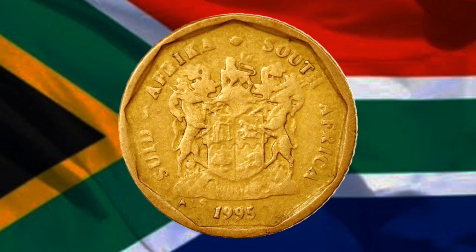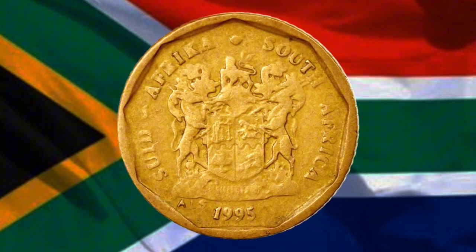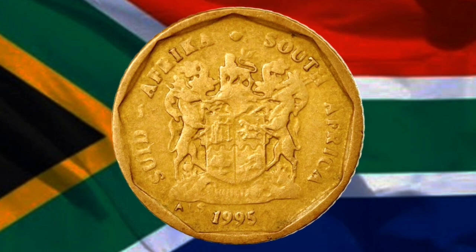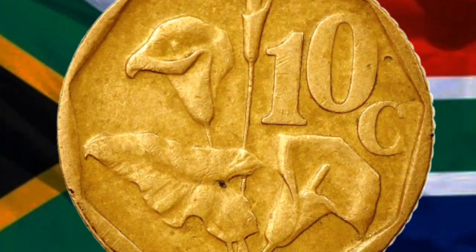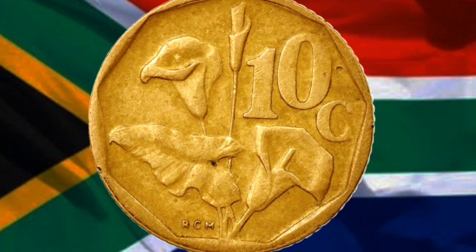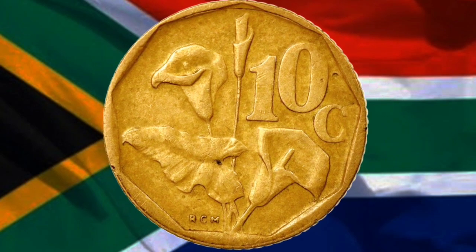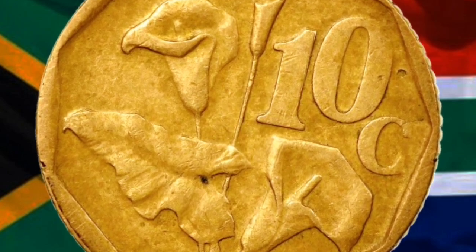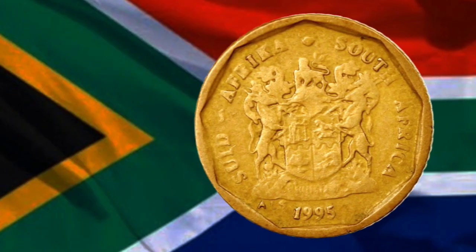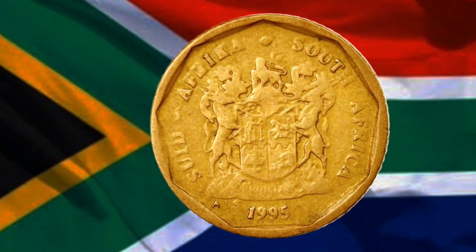Even if your 1995 10 cents coin doesn't fall into the ultra-rare category, it still has intrinsic and sentimental value. Coins from pivotal moments in history often carry stories that extend beyond their monetary worth. This is one such coin, a small metal disc that witnessed the birth of a new South Africa.